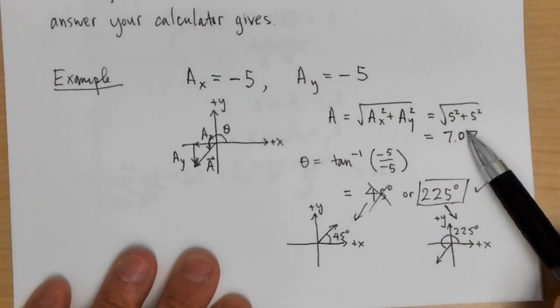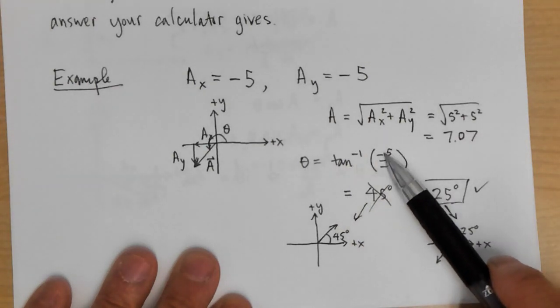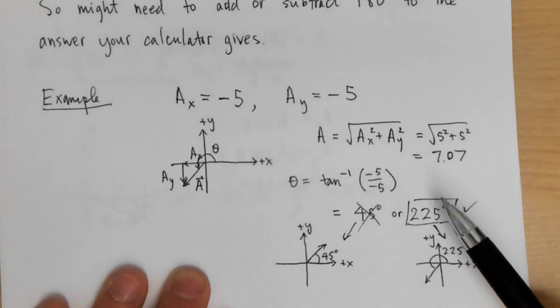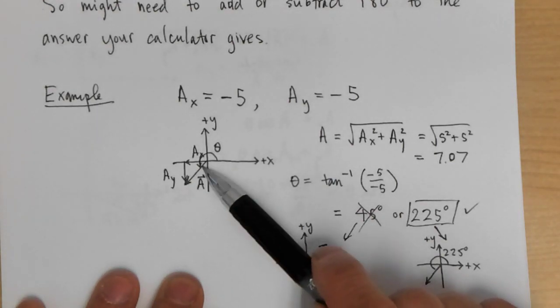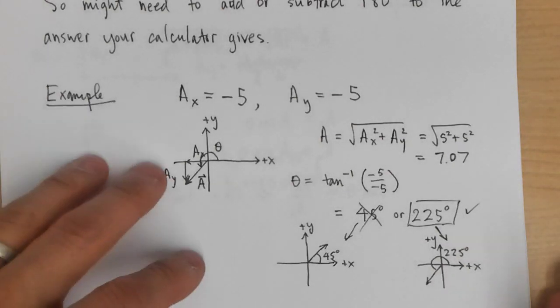That comes to 7.07. And theta is equal to the arctangent of minus 5 over minus 5. That's Ay over Ax. And we can get 45, which is this angle, that's not the right direction, but we can add 180 degrees and get 225, and that's exactly what we need.